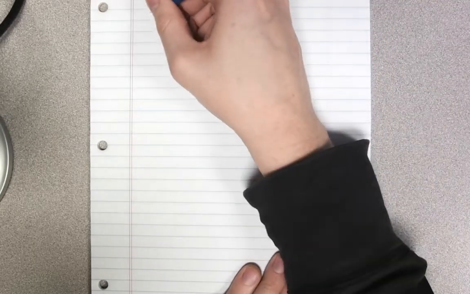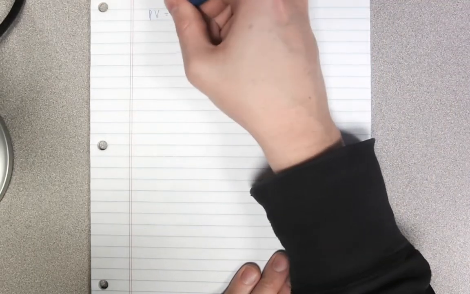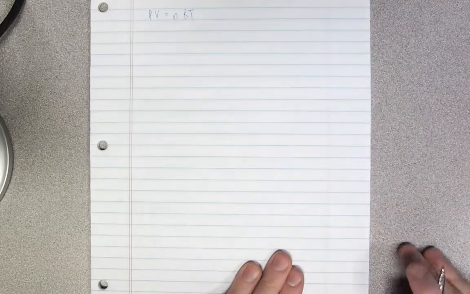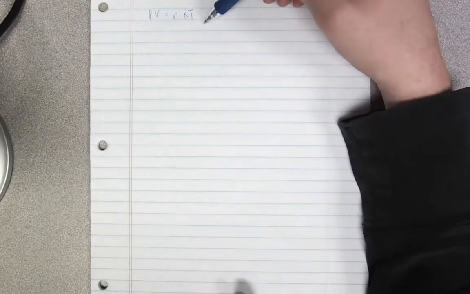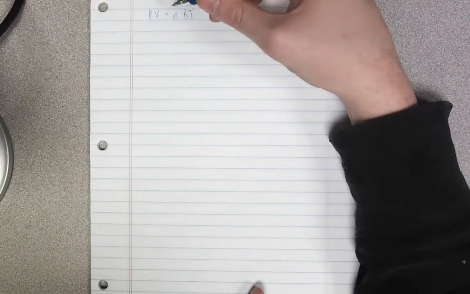Let's talk about the ideal gas law. PV equals nRT. You can find a lot of information about an ideal gas in a container using just this equation. So let's start with an example.